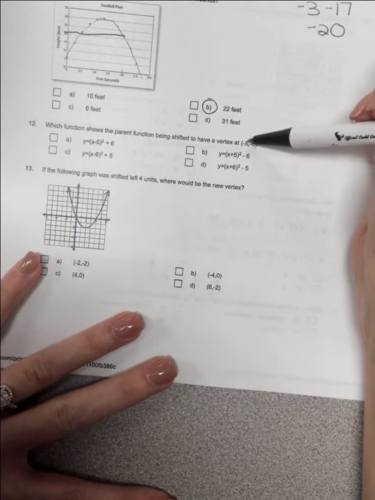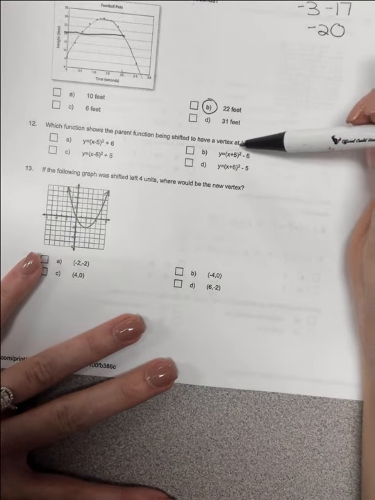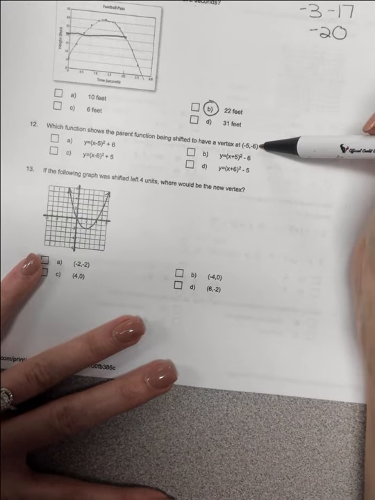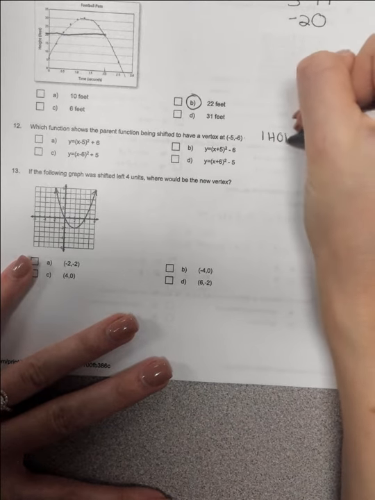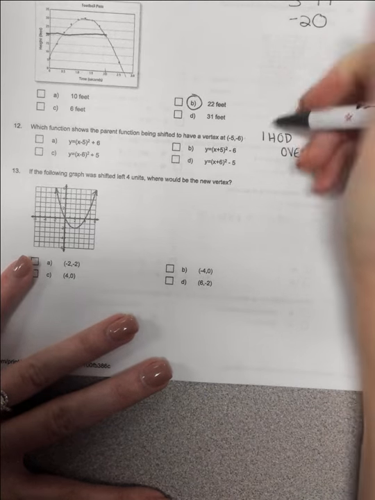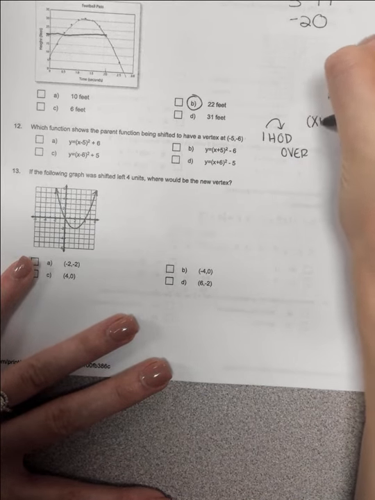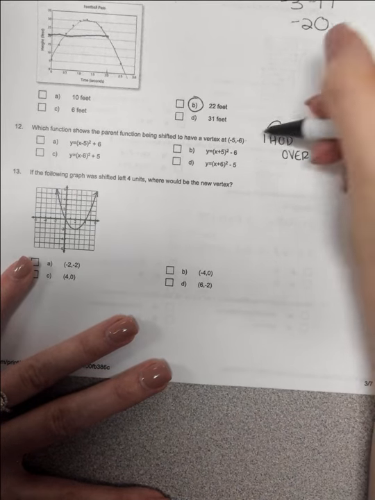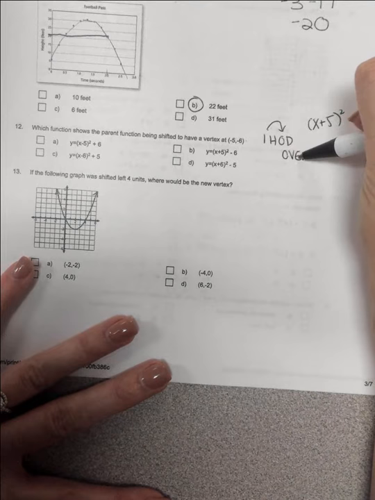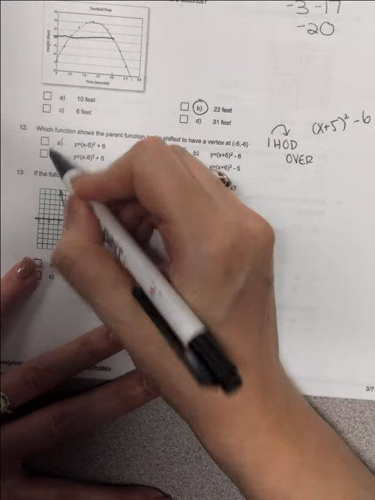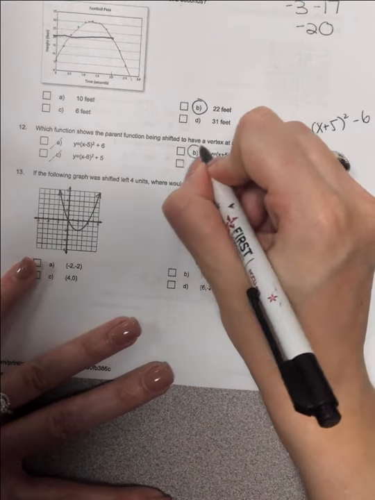Make sure you're paying attention to whether it's giving you seconds or it's giving you the feet and asking for the other side. Which function shows the parent function being shifted to have a vertex of negative 5, negative 6? So I could plug each one in my calculator and see which one's at negative 5, negative 6. Or I could know that if it's inside, it's the opposite. So instead of negative 5, we need a positive 5. Outside of the parentheses is exactly the same, so negative 6. So x plus 5 squared, no, no. There it is. And let's check that one.